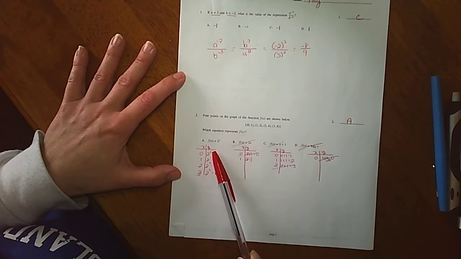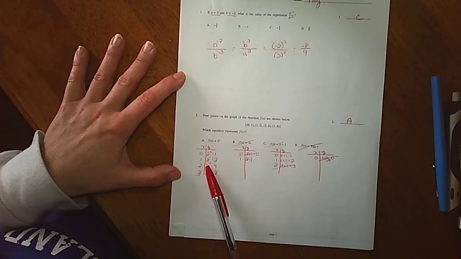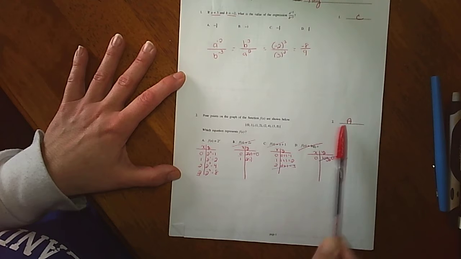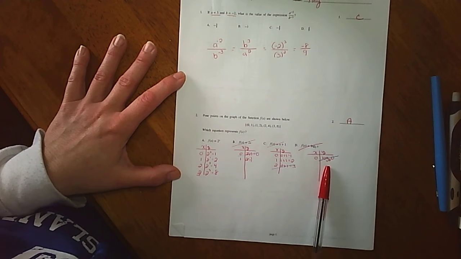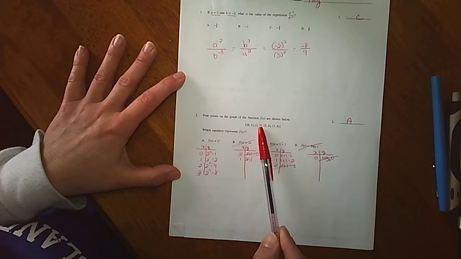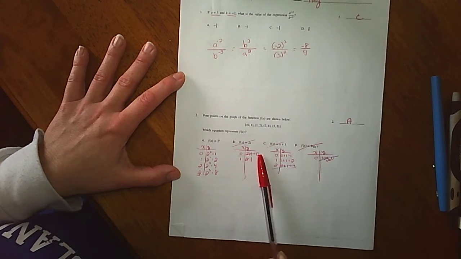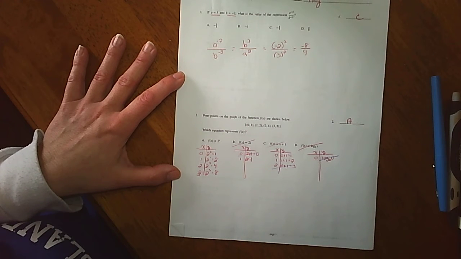So I did 2 to the 0 power, which is 1. 2 to the first is 2. 2 squared is 4. 2 cubed is 8. And I got every single one of these points. So that's why it's A. But I wanted to show you why these 3 didn't work. If I plugged in 0 into this one, I did 2 times 0, 0, boom. Right off the bat, first point didn't hold, so B was out.